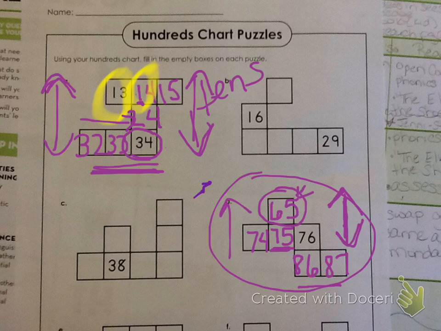Okay? You see if you can do the rest of these on your own. Just remember, if you are moving up and down in a hundreds chart, the number increases or decreases by 10 only. The ones place is going to stay the same.